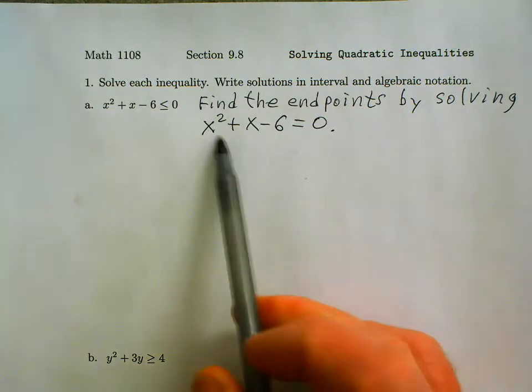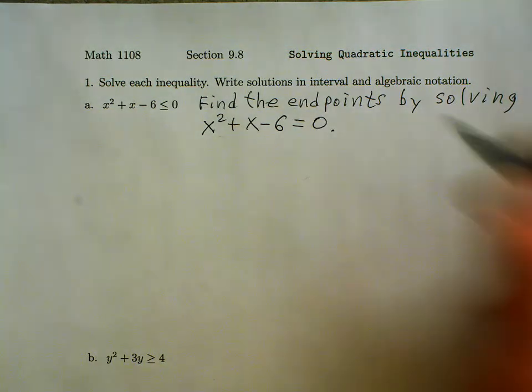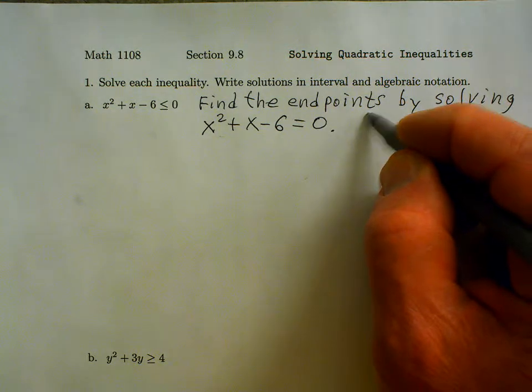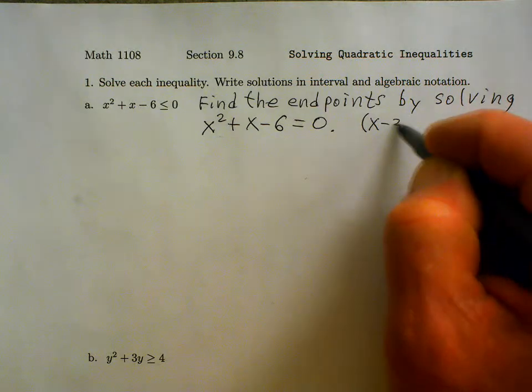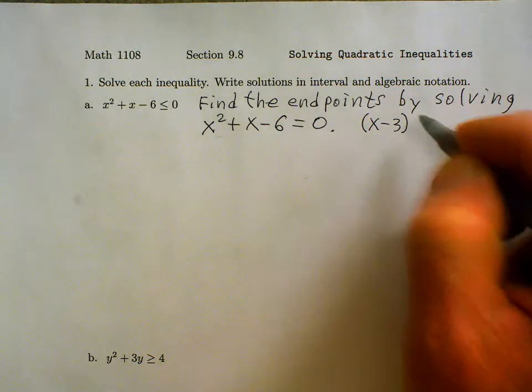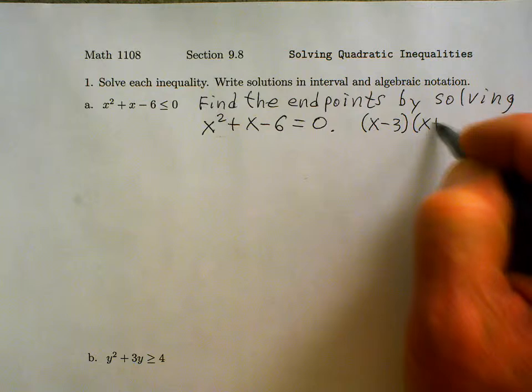And we can solve this easily by factoring. One factor is x minus 3, and the other one is x plus 2.